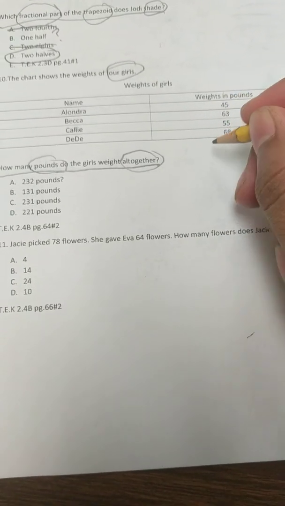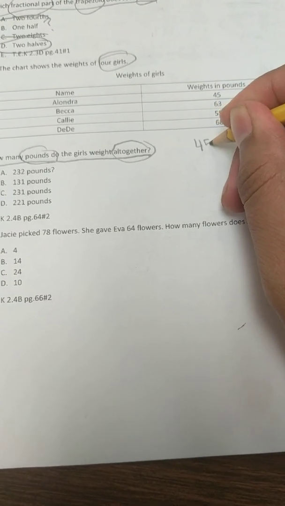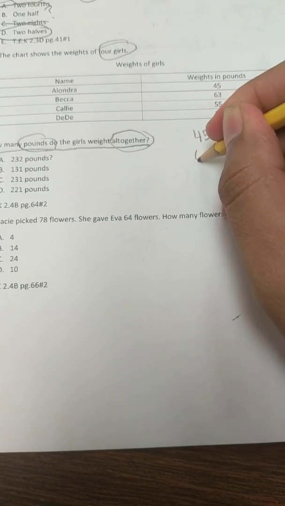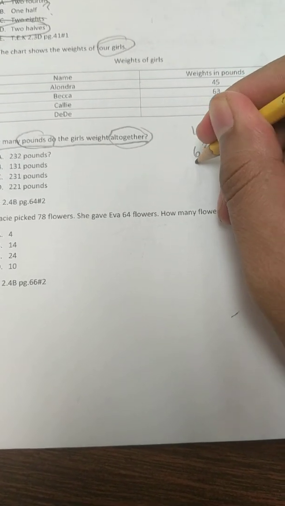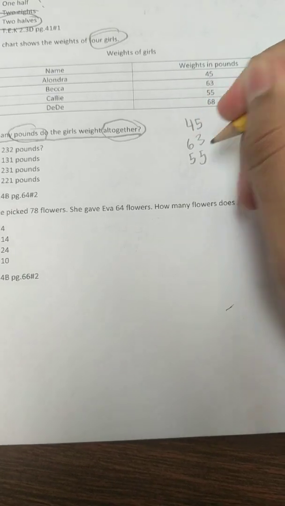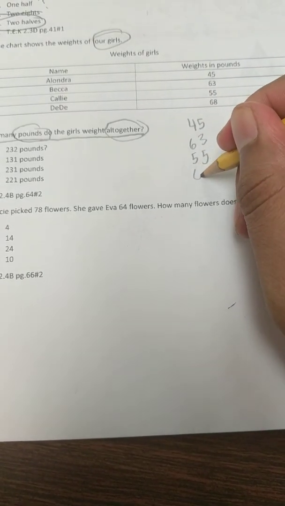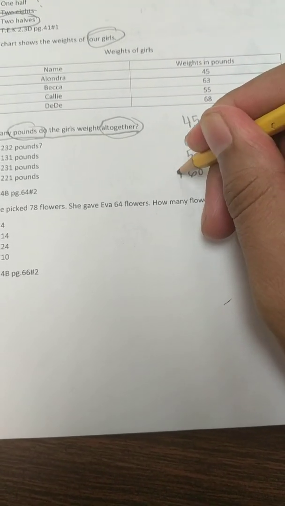So here goes the weight of one girl, 45. Here goes the weight of another girl, 63. Another one, 55. Another one, 68. Plus.